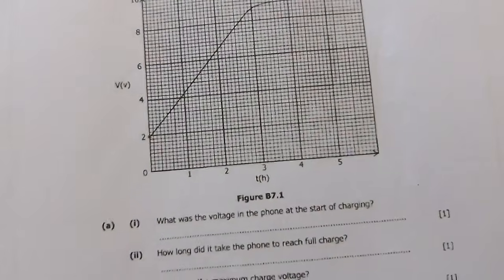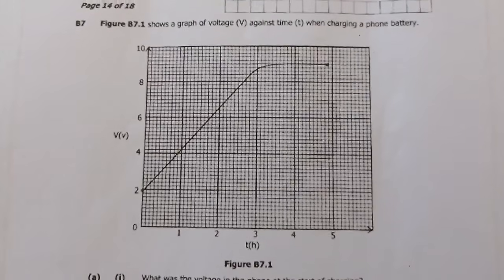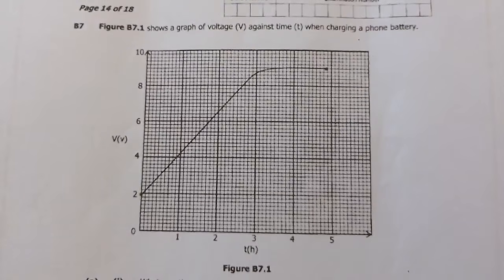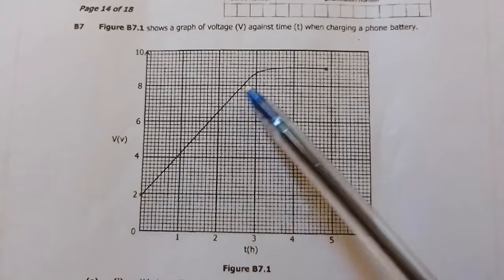We move to this question here. This is a question that is falling under speed time graph. It is saying figure B7.1 shows a graph of voltage against time when charging a phone battery. This is how the phone battery was being charged.